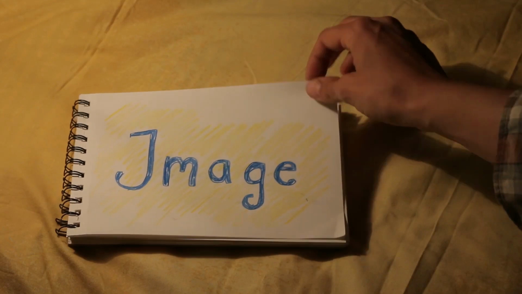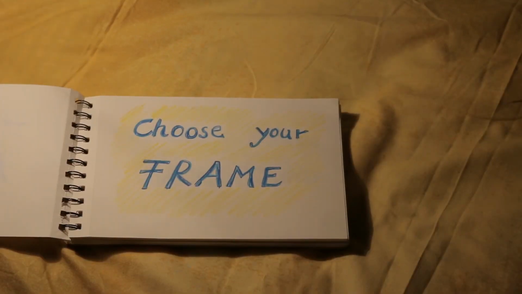Okay, as you can see, video is a combination of image and sound. When shooting, you need to choose your frame. There are different frames. Mainly, we go from close-up to long shots. There's more details, but we're just going to talk about three.